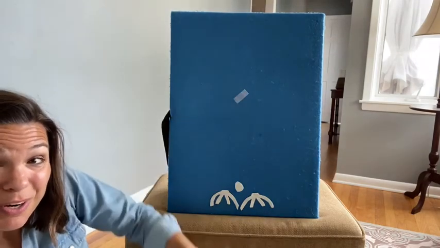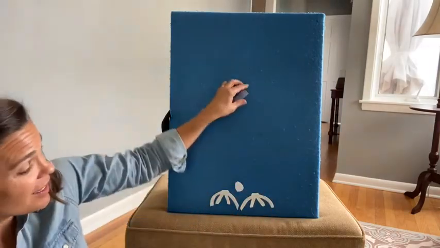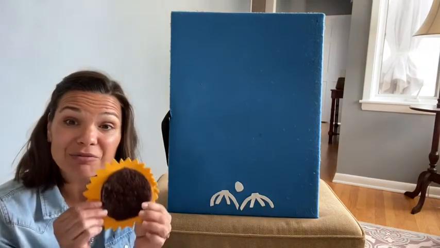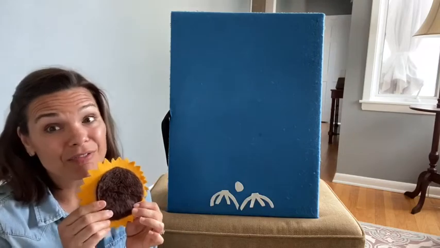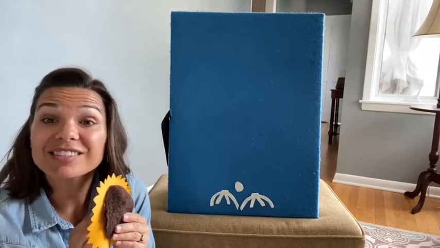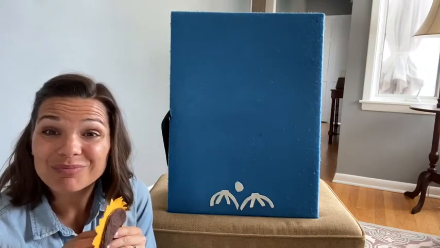So that's how it works, friends. The end. If you plant seeds, they will grow. And in this case, it grew a sunflower. Maybe you all have sunflowers in your backyard. I love them. And sunflowers like a lot of sun. That's why they call them sunflowers.